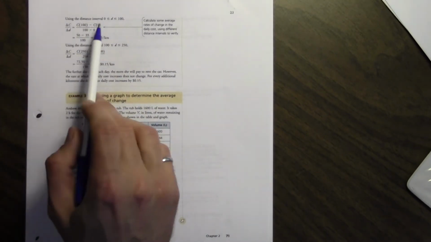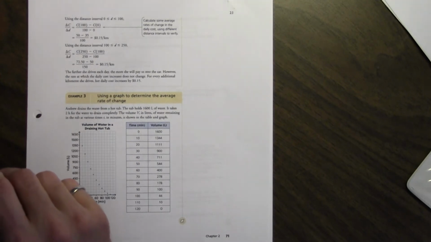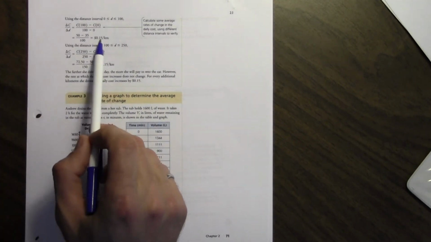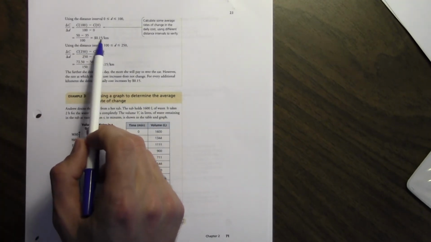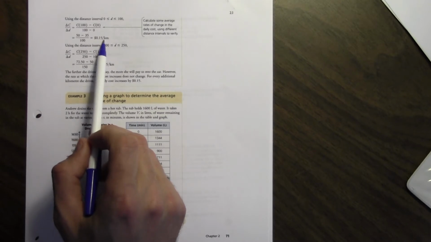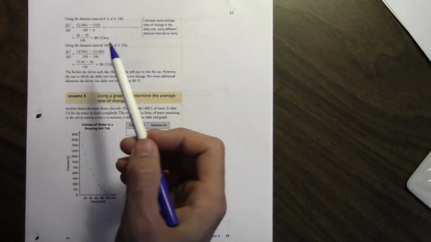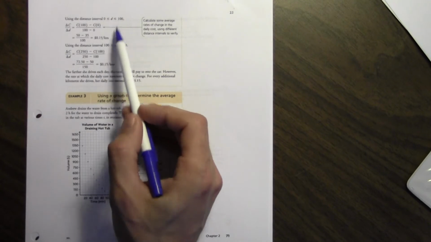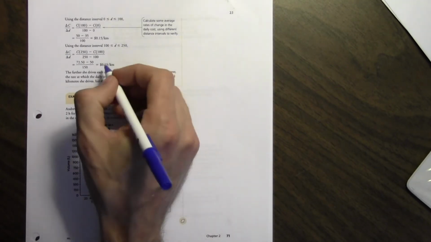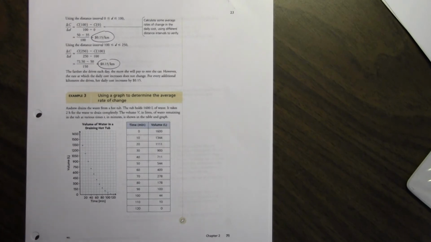Okay, using the distance interval from 0 to 100, we can calculate the average rate of change, or the cost per kilometer driven. All right, so it doesn't matter which point we choose, whether it be 0 and 100 or 100 and 250, we're going to get that same value. That's because it's a straight line.